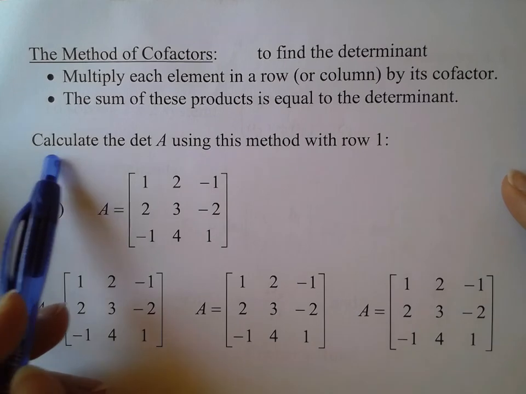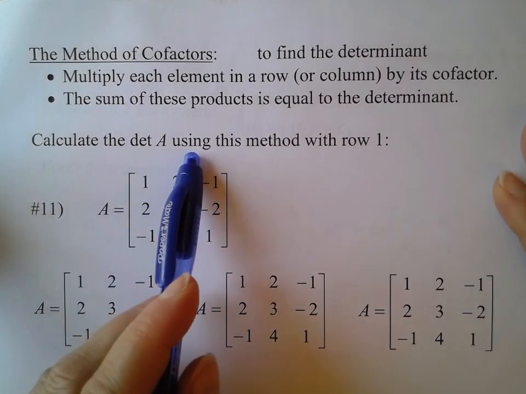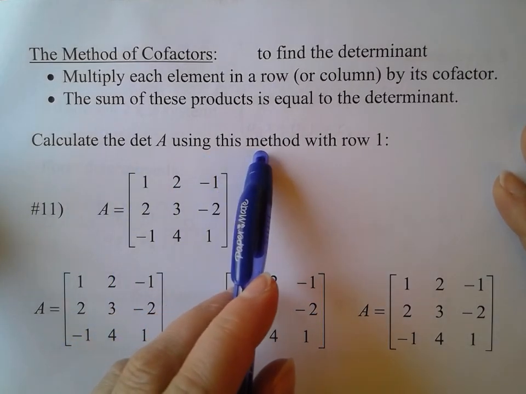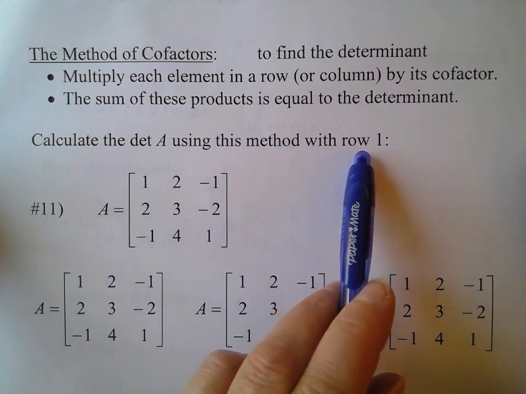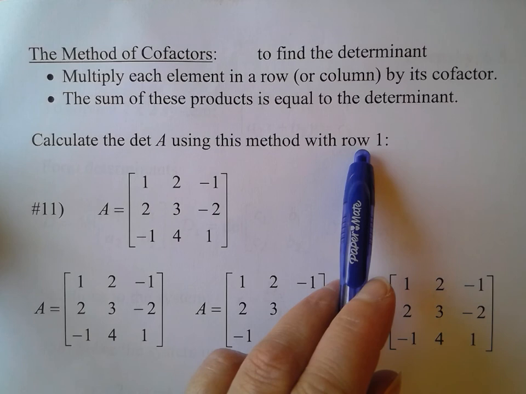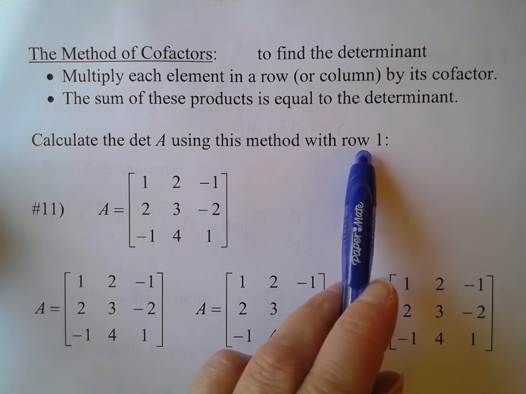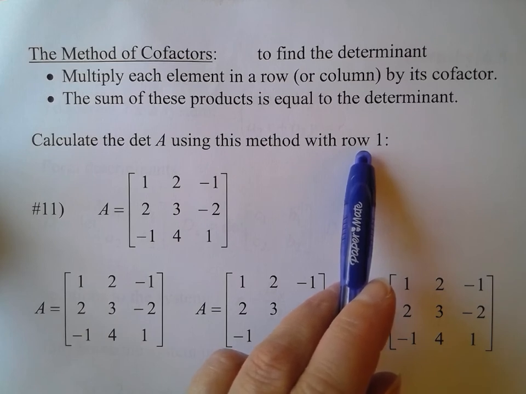Let's calculate the determinant of A using this method of cofactors. And you can do this with any row or any column. I'm such a creature of habit. I usually just use the first row. So I'm going to demonstrate this with the first row. Sometimes it's more convenient to use a different row or a different column, and the process is actually the same. But today we're just going to do it with the first row to get you started.